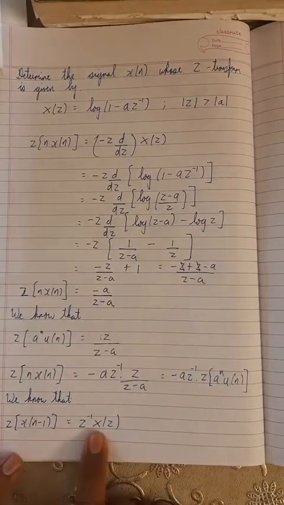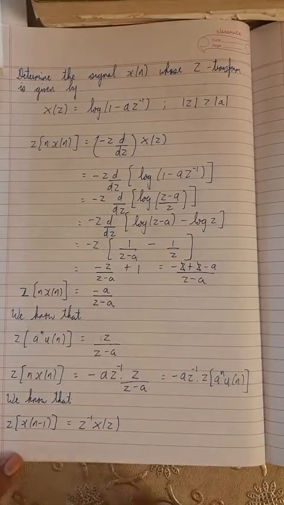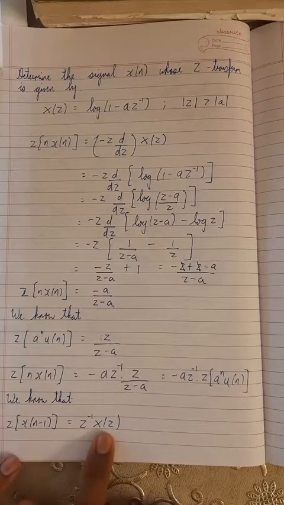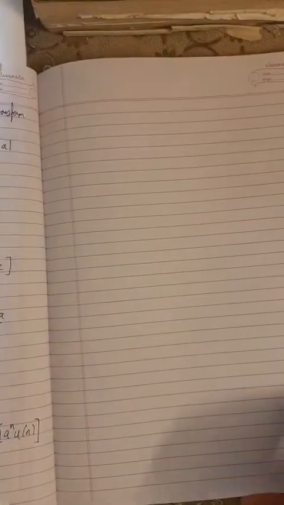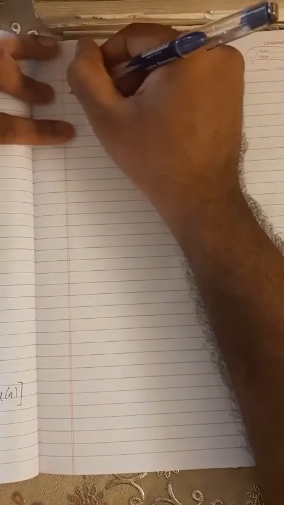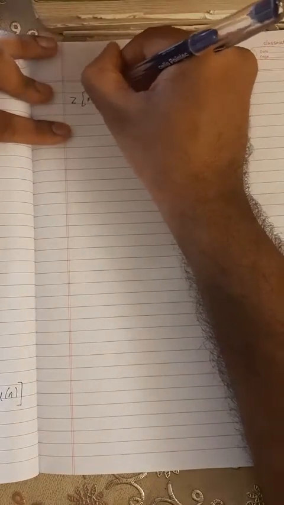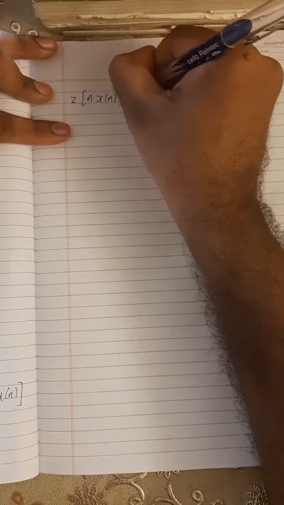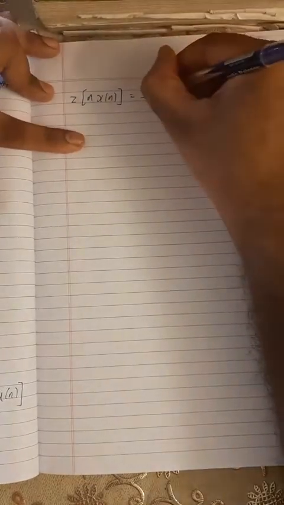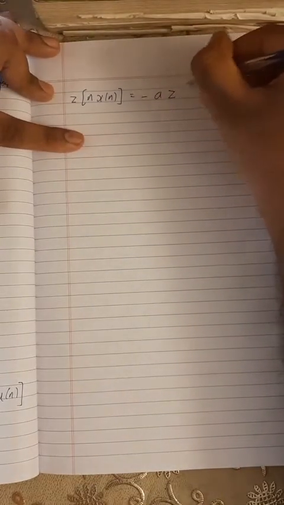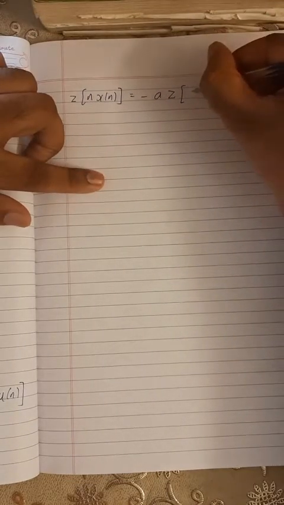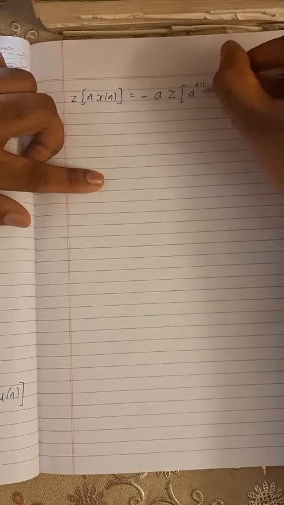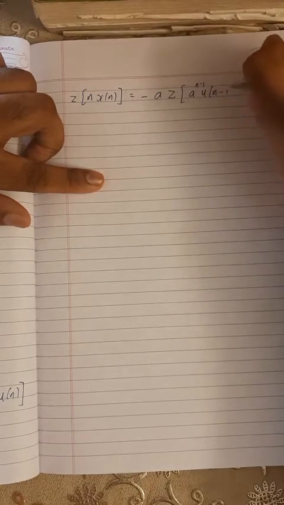Therefore the Z transform of n x of n is equal to minus a times the Z transform of the sequence shifted by 1, so a raised to n minus 1 u of n minus 1.